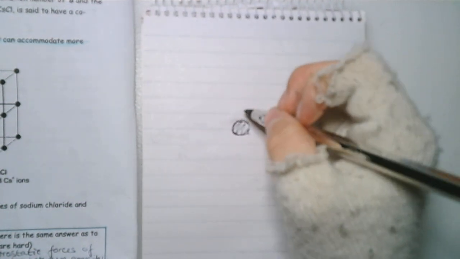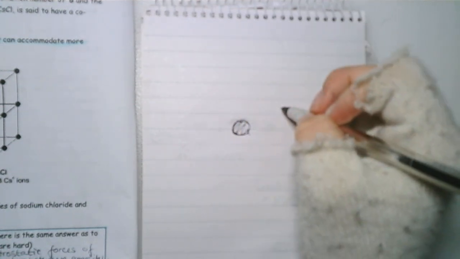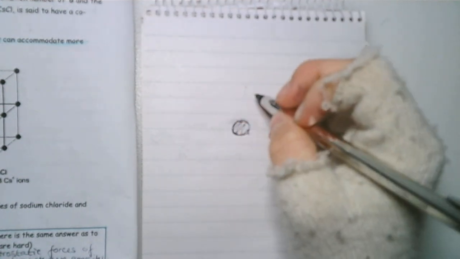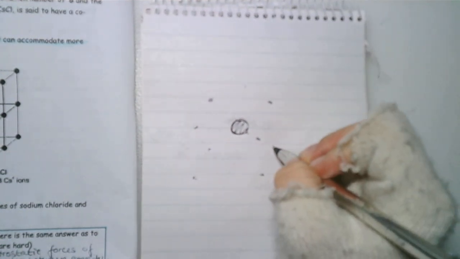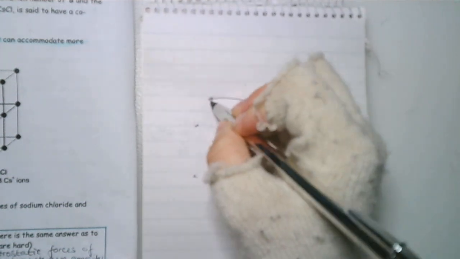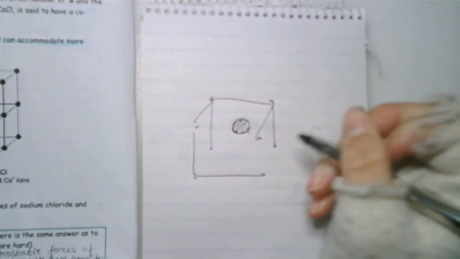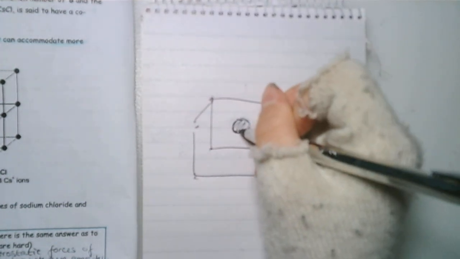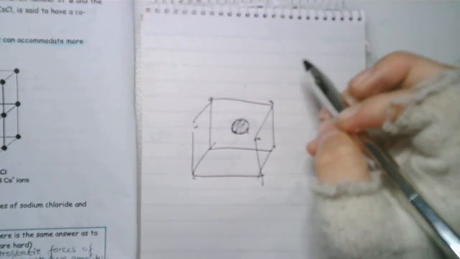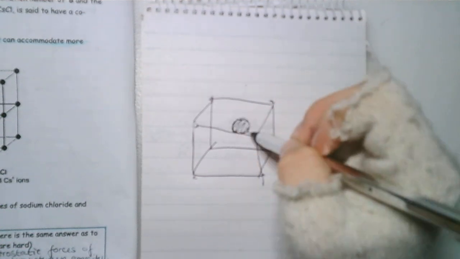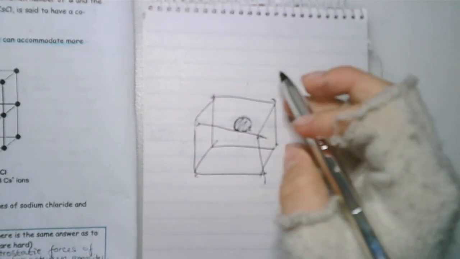So rather than just having 1, 2, 3, 4, 5, 6, up, down, all around, it has 1, 2, 3, 4, 5, 6, 7, 8 in a little cube shape around it. Haven't really done it in the center, but pretend that's by there. Oh gosh, it is in the center of this cube shape.